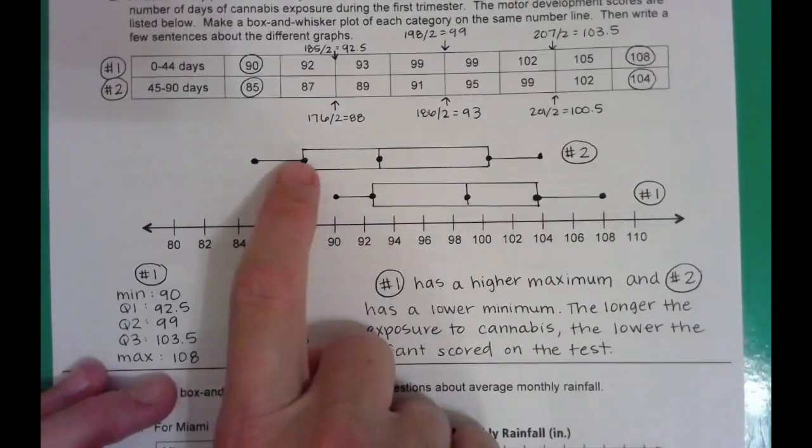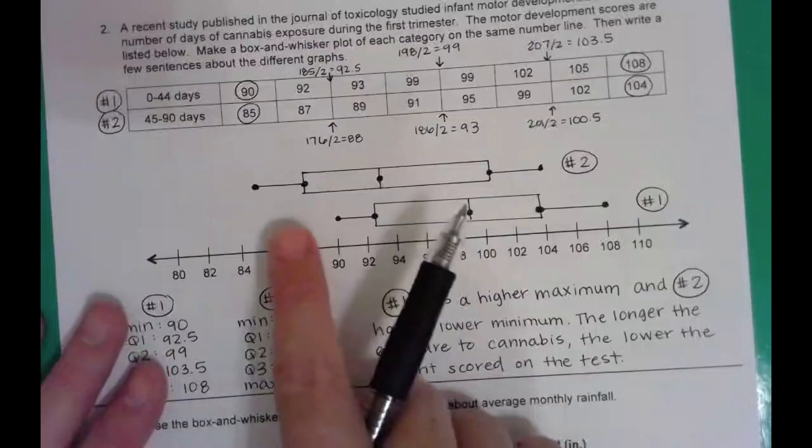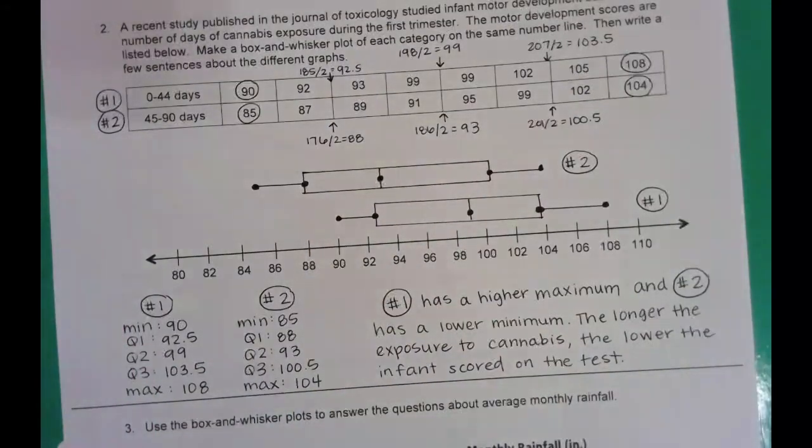It's more customary that it stops here and then the box is drawn. There is usually a vertical line drawn through Q2. So again, from your box and whisker plot, you can answer questions about the graph.